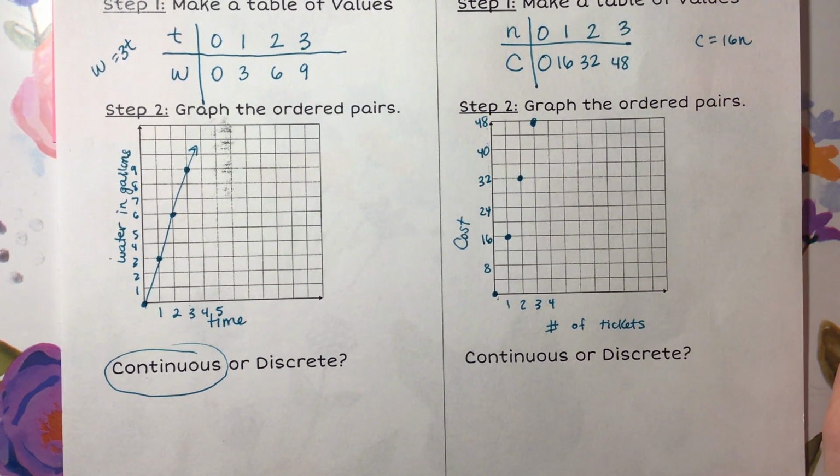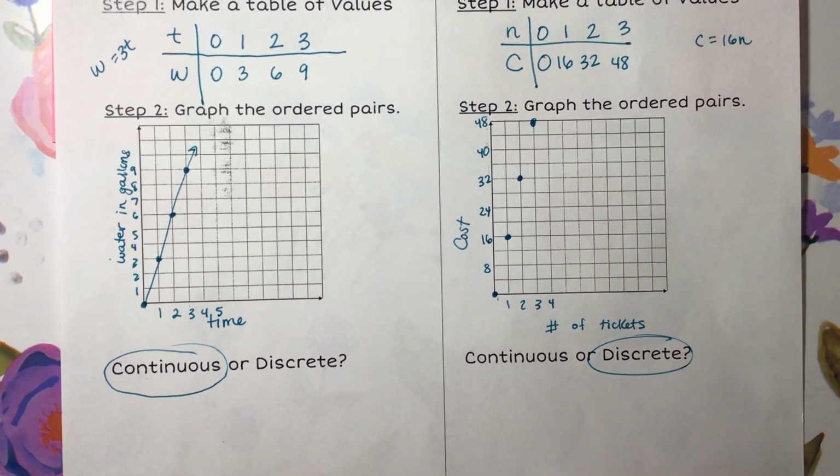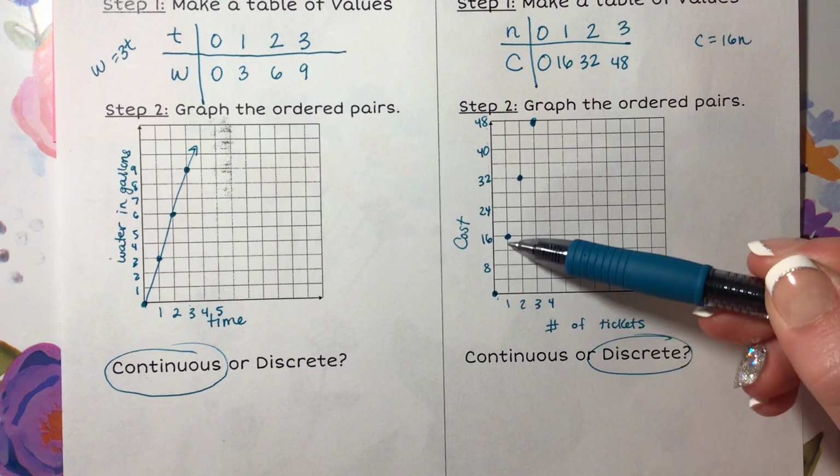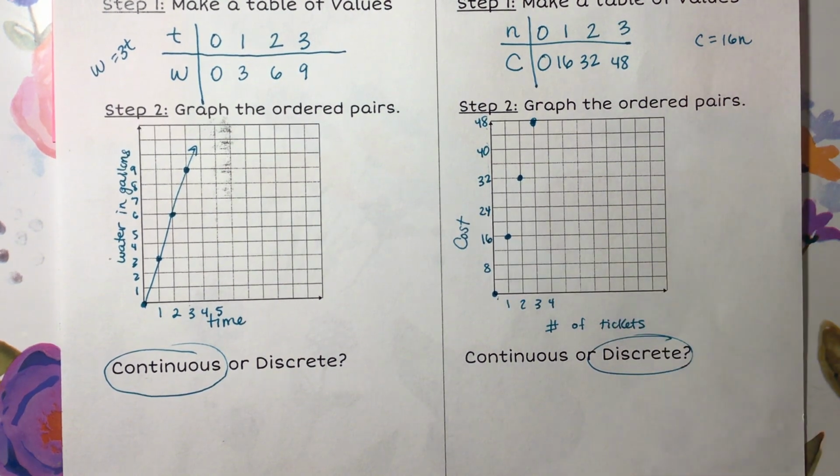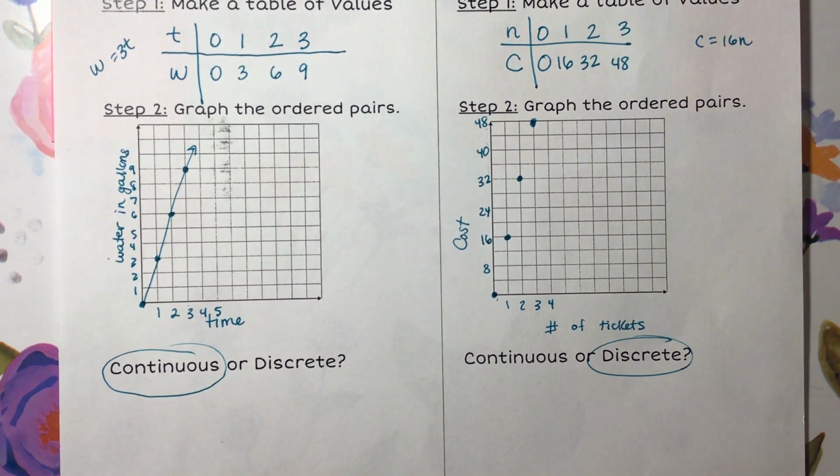So with this, should it be discrete or continuous? Well, ask yourself, can I buy 1.5 tickets? No, I cannot. So this is going to be discrete because I cannot buy a smaller interval between these whole numbers. And that's all we have for today.